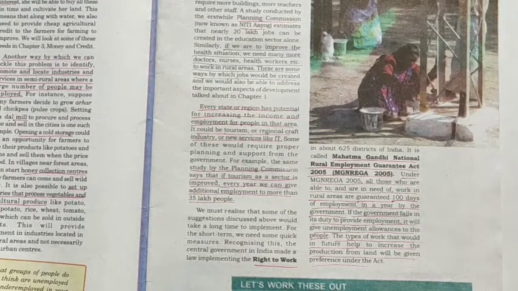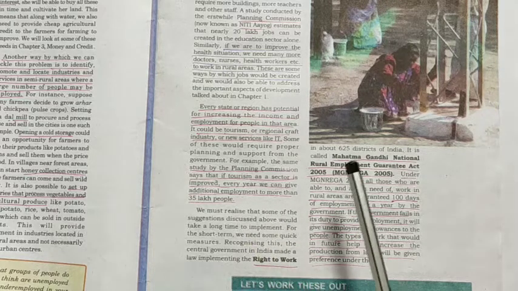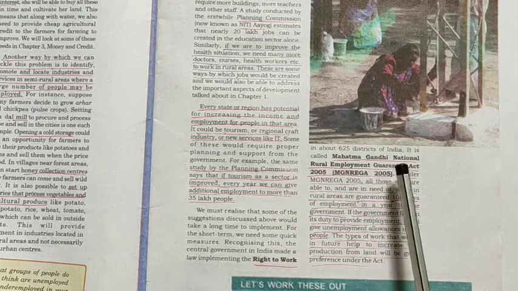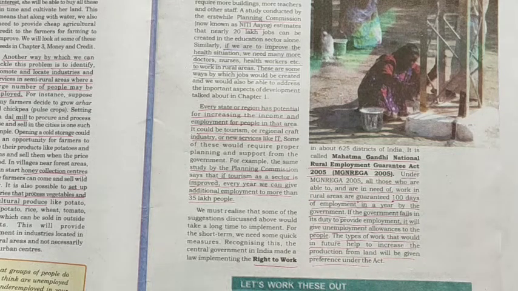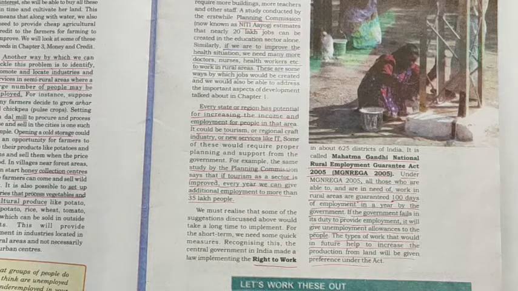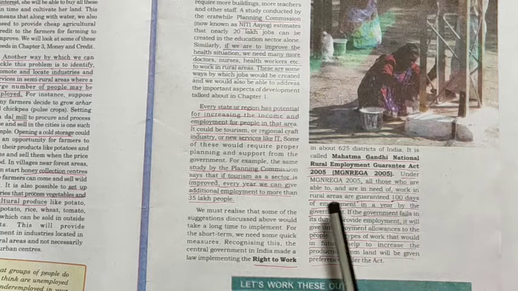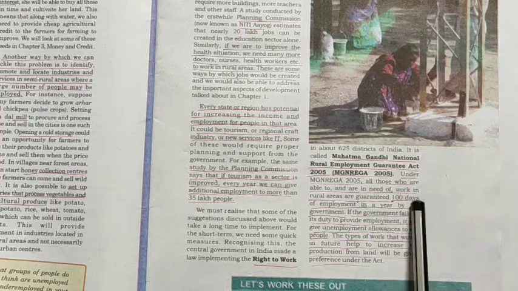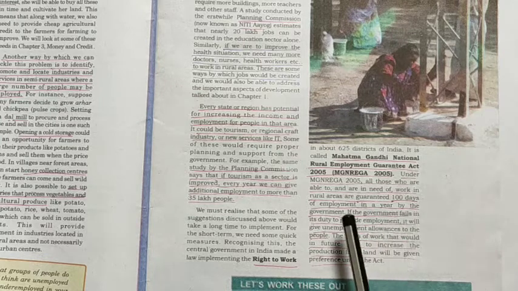the government has also provided a scheme like NREGA, now known as MGNREGA, which is the Mahatma Gandhi National Rural Employment Guarantee Act 2005. In short, it is known as MGNREGA. This scheme was mainly implemented based on the law of right to work, and it was introduced in about 625 districts of India. Under this act, all those who are able to and are in need of work in rural areas are guaranteed 100 days of employment in a year by the government.